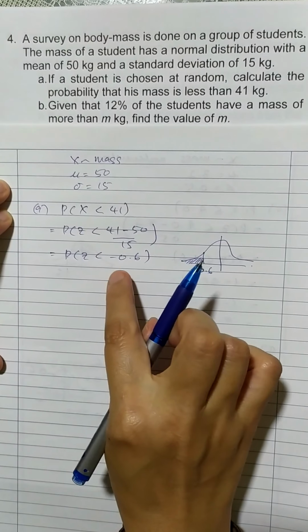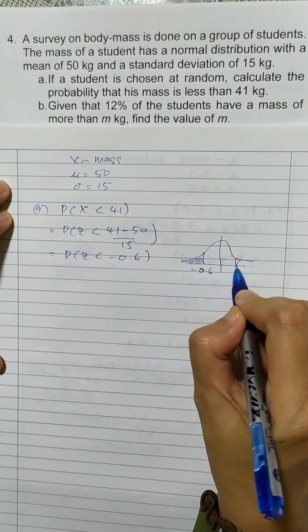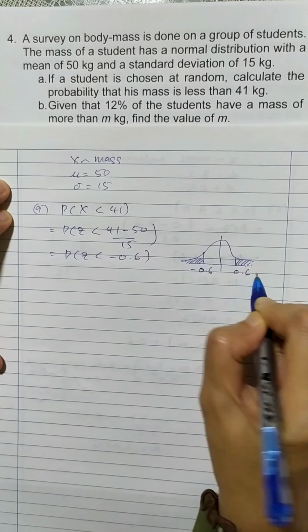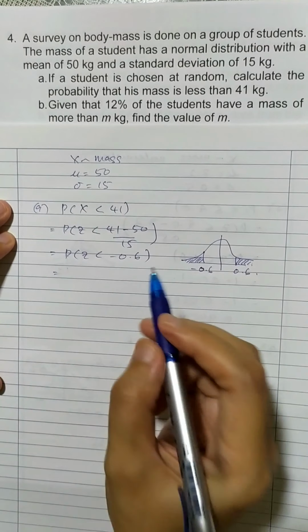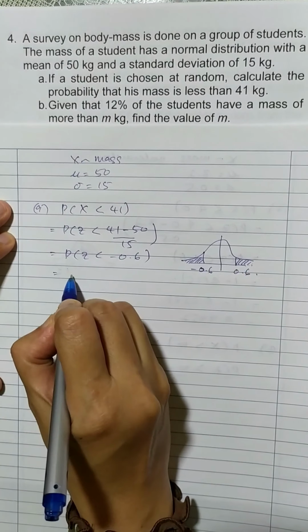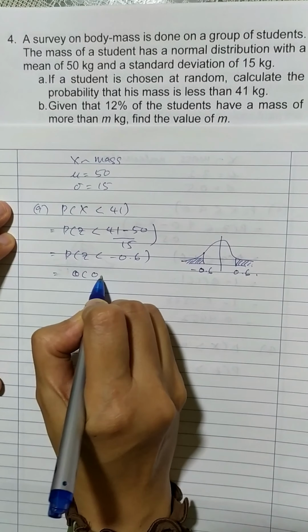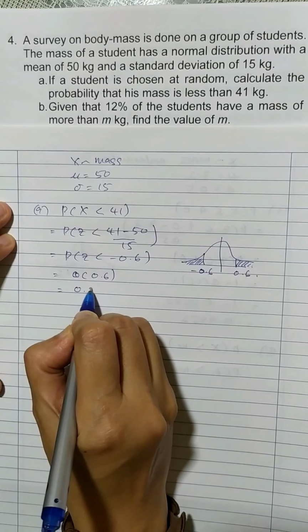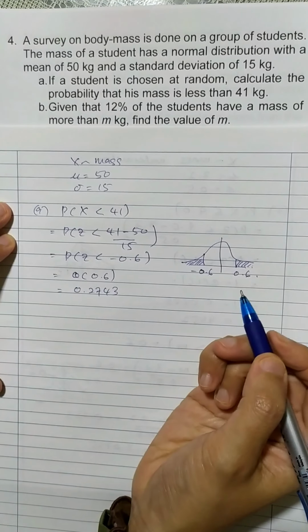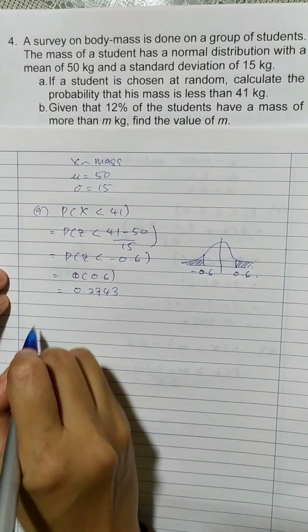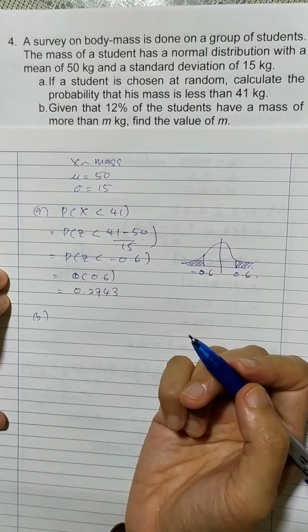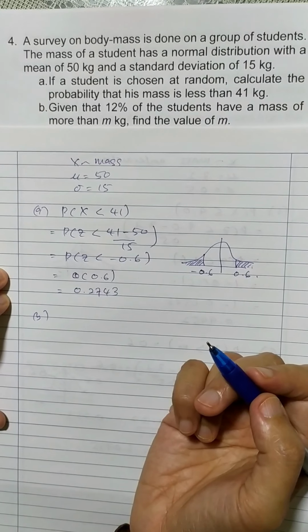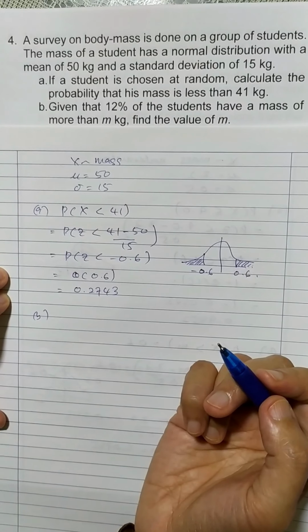So then you have to reflect to get the upper tail. Now to find this probability is Q(0.6). Then you can find from the table 0.2743.